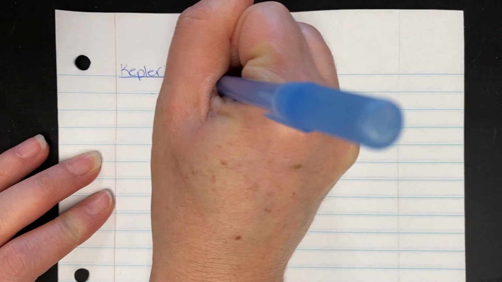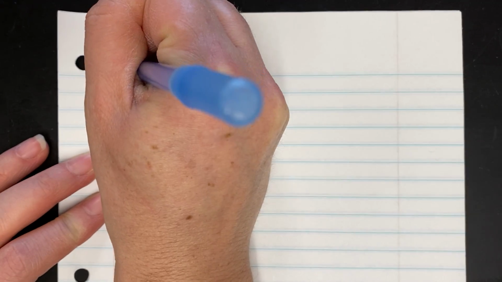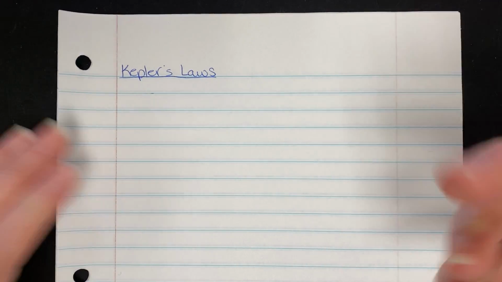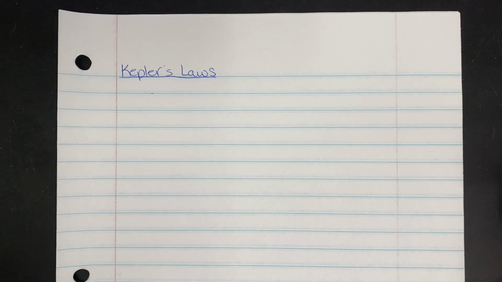And just like Newton, Kepler has 3 laws. Why is it all laws come in multiples of 3? I don't know. You guys, what you need to do is come up with a physics law that is in a multiple of 4. That's your challenge.